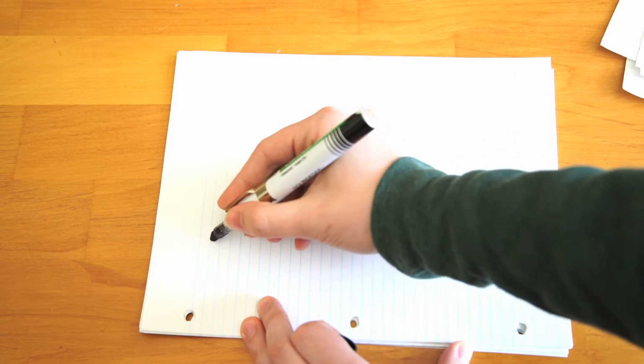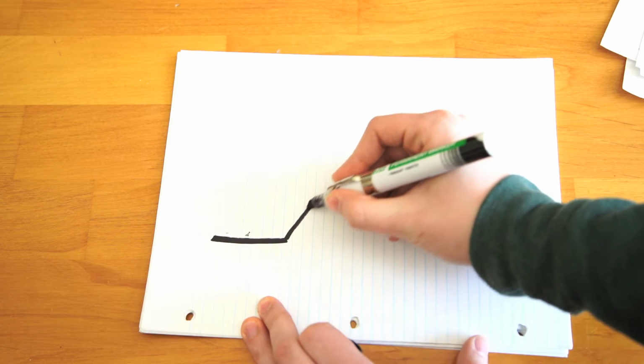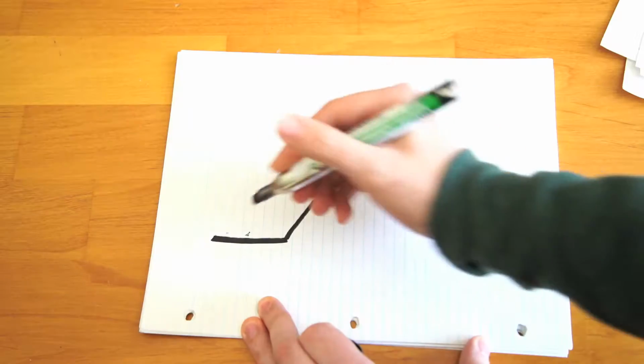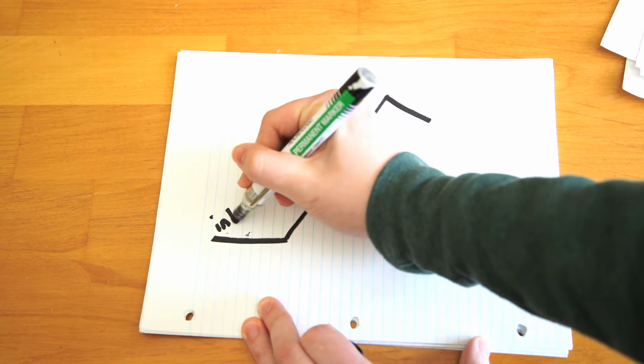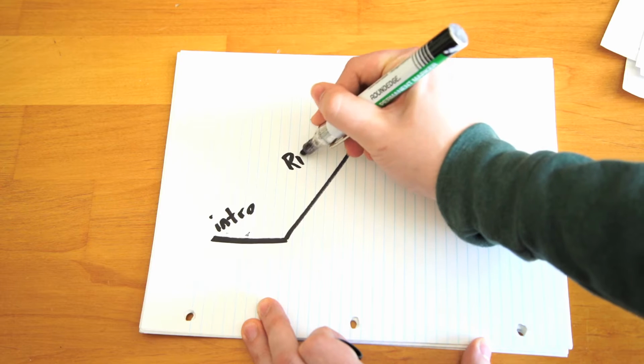So if we take a look at a diagram here, this is what a classical narrative plot looks like. At the beginning, we're introduced to the characters and we're introduced to the conflict. There's usually not a ton of action in the beginning of a standard narrative film. And then once the conflict has been introduced, we have what is called rising action.